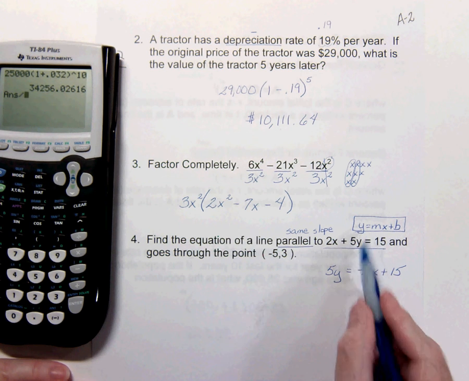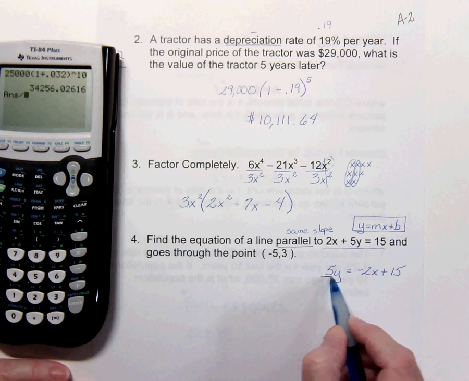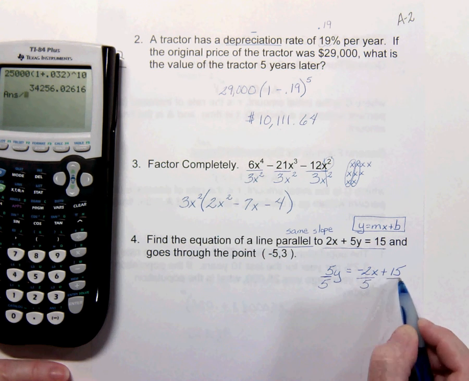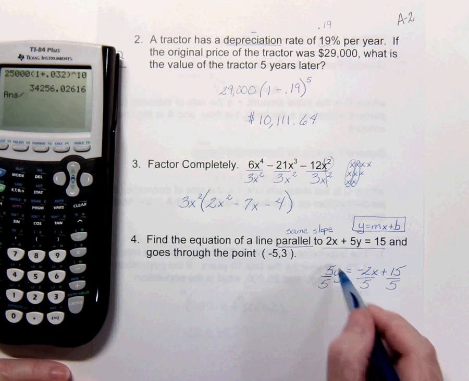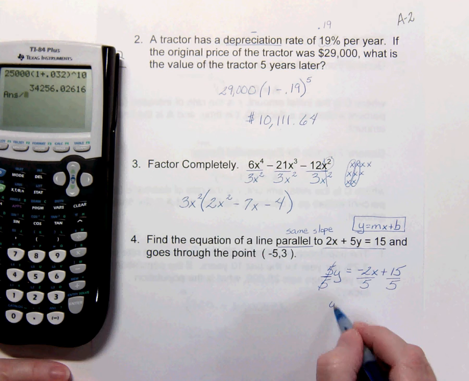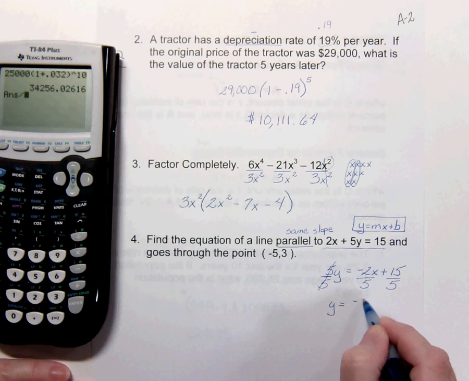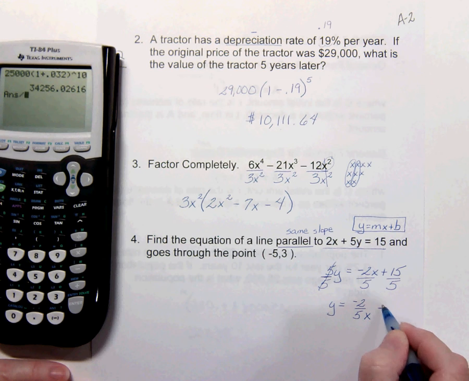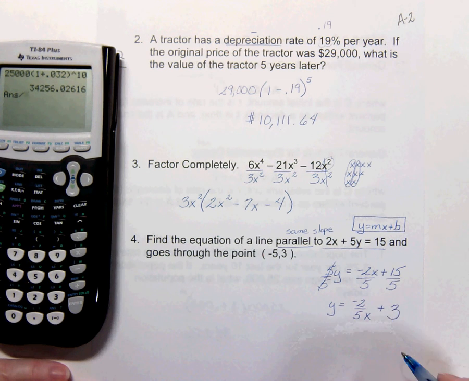So if we want y equals, we still have a 5, we want to divide by 5. I moved the 2 across the equal sign by combining opposites, and then I divided by 5. So y is equal to a negative 2/5 x, we're just cleaning this up a little bit, plus 3. Not necessarily needing the 3, I'm looking at having the exact same slope and passing through this point.